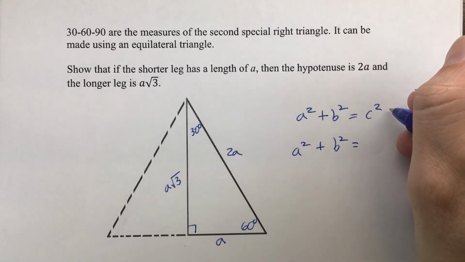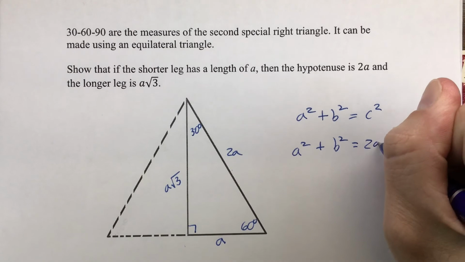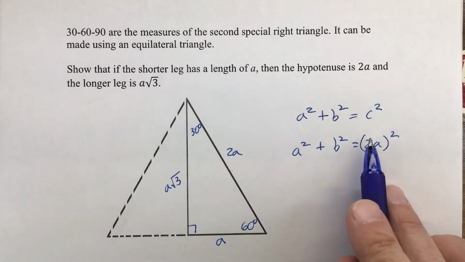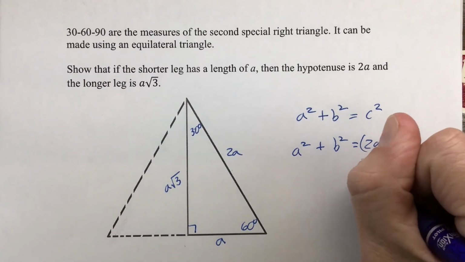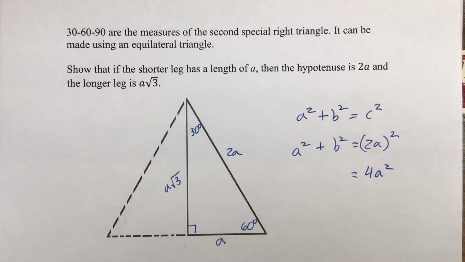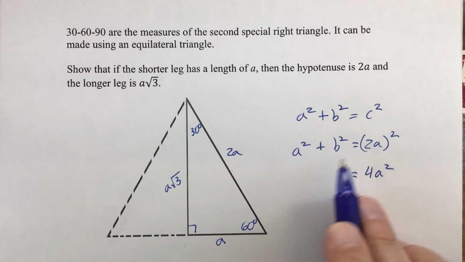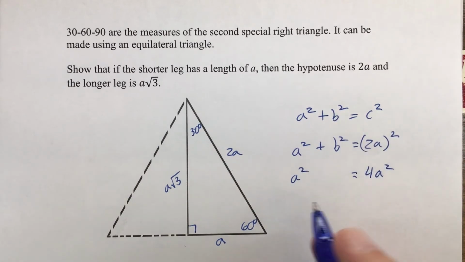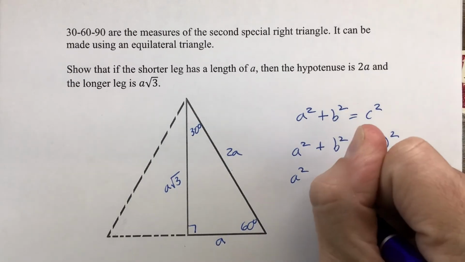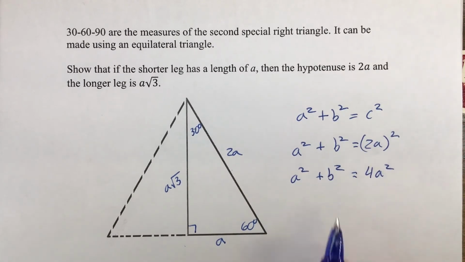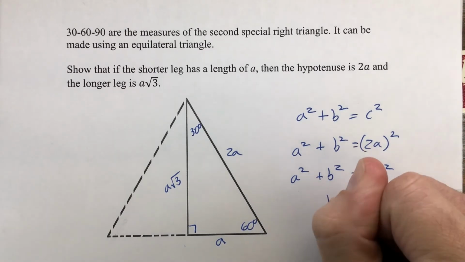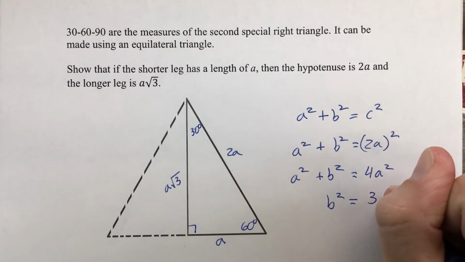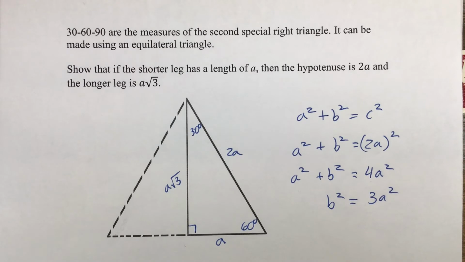But then C squared, I can write as (2A) squared, which is important that we have the whole thing squared, because that represents the entire hypotenuse. Now, if I do square that, what I'll get is 4A squared, because you have the 2 times 2 and the A times A. Over here, I still have the A squared, and that A is this A. What we don't know is the B squared. So technically, the 4A squared and the A squared, those would be like terms. So what I can do is subtract that over. I can get that B squared is equal to 3A squared. When we subtract the 1 away, we get 3.